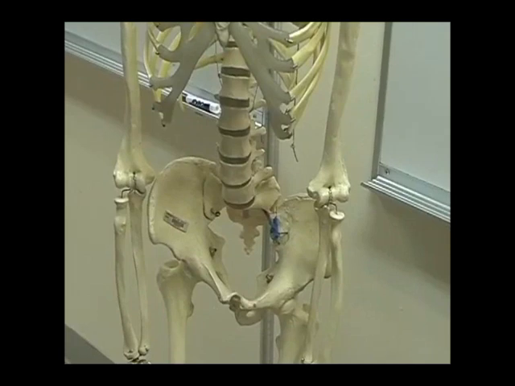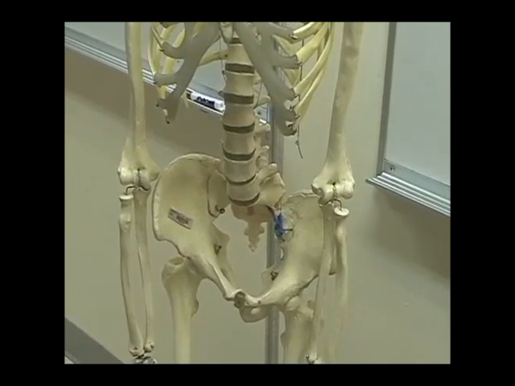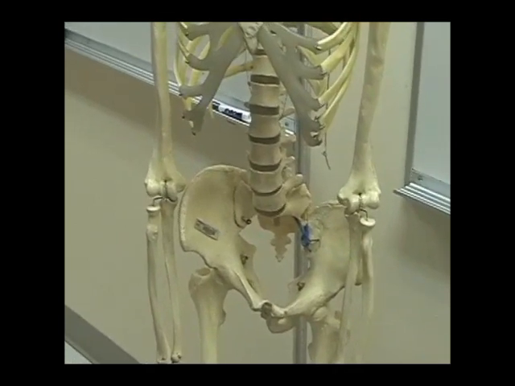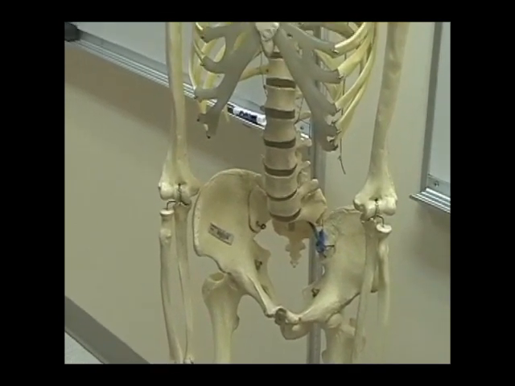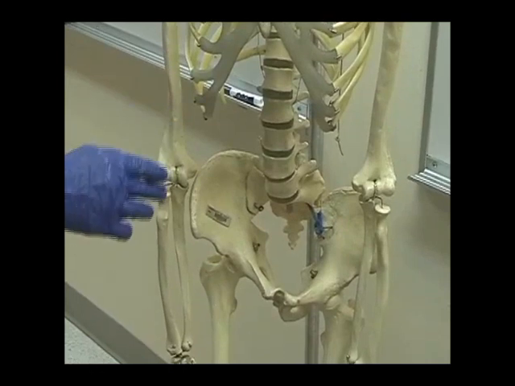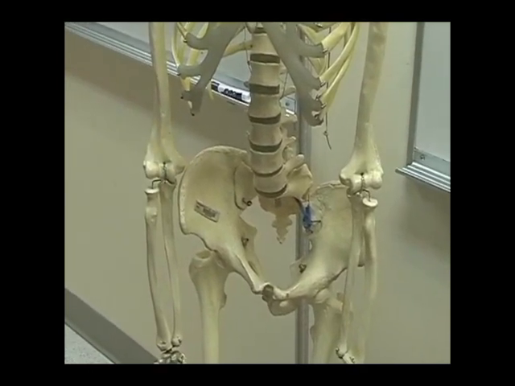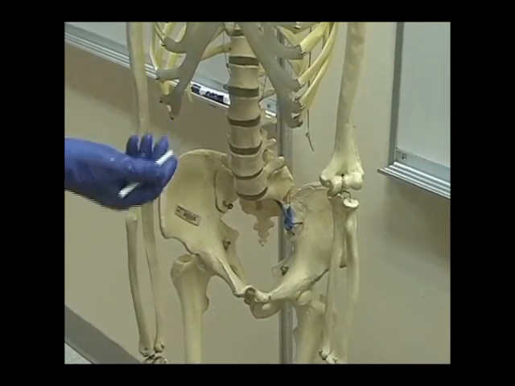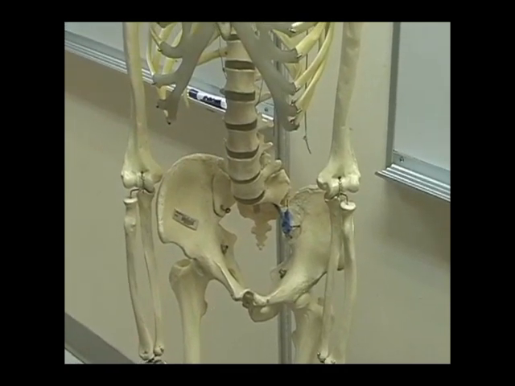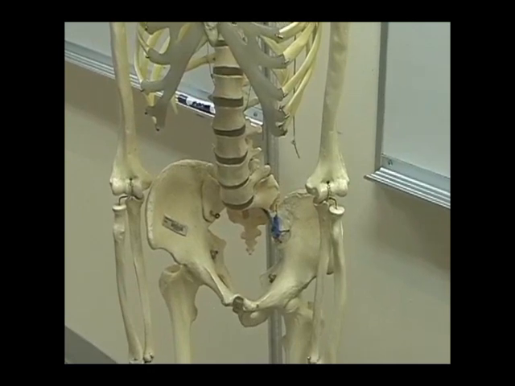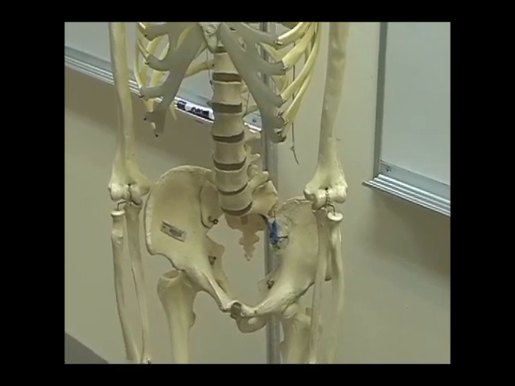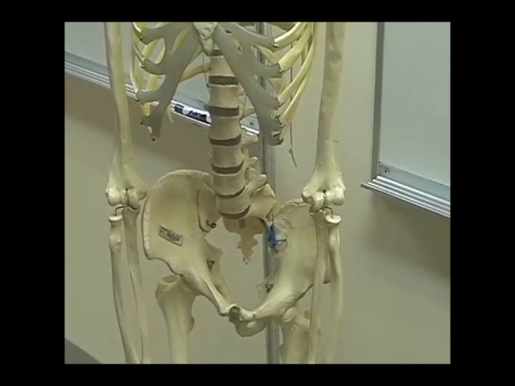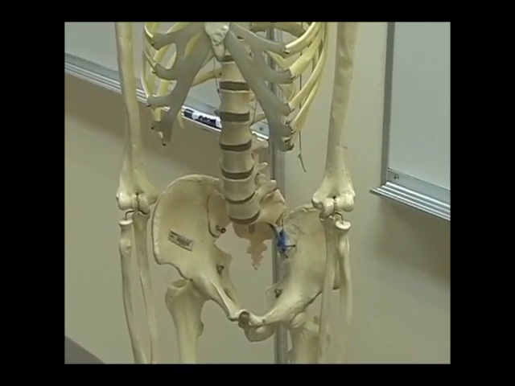Our final abdominal muscle is the transverse abdominis. This is the deepest of the four abdominal muscles. The origin of the transverse abdominis is the iliac crest, the lumbar fascia, as well as ribs 6 through 12. The insertion of the transverse abdominis is the linea alba, as well as the pubic crest. The action of the transverse abdominis muscles is abdominal compression.